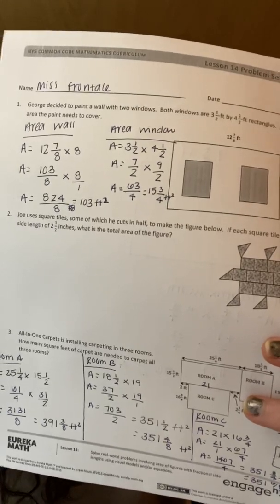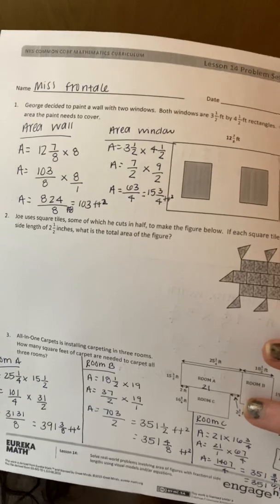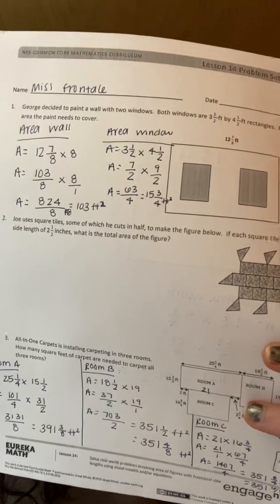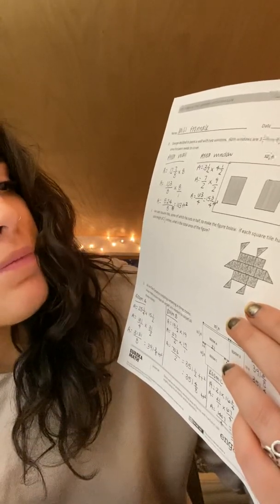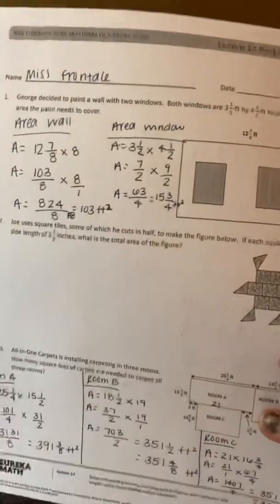When you multiply your two numerators together, you get 63. Your two denominators, 4. So you have 63/4. And when you divide that, you get 15 and 3/4 feet squared. So now I'm not done with this yet. I need to find the area of the paint.